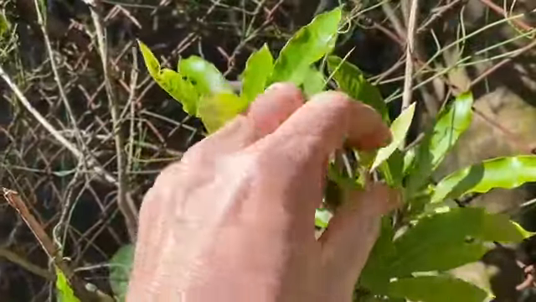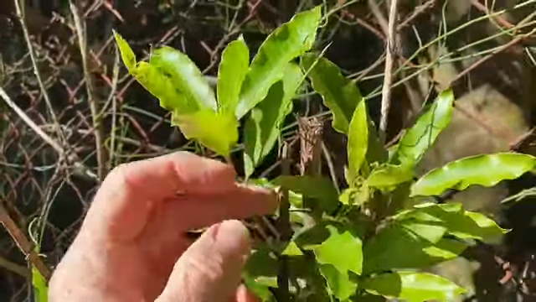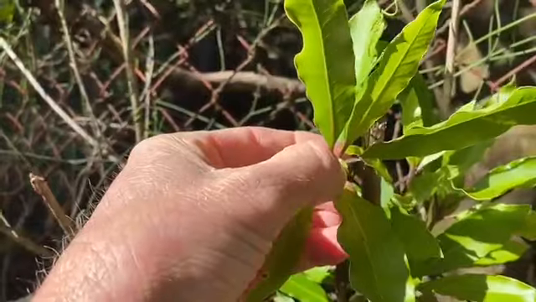And this here is another perfect example of that. Brand new growth, all nice and green, slowly growing up. Here's a little tip here that's continuing to grow upwards.